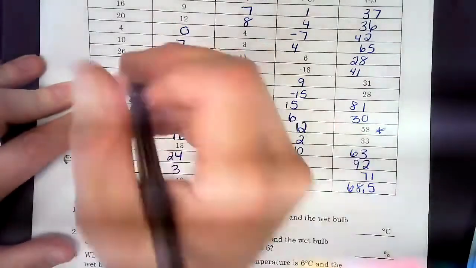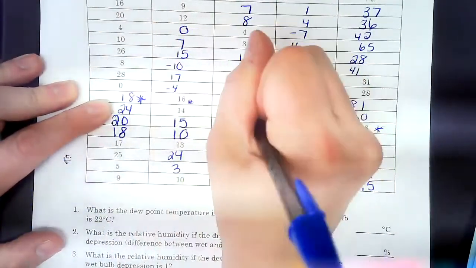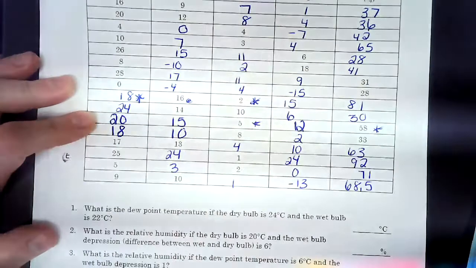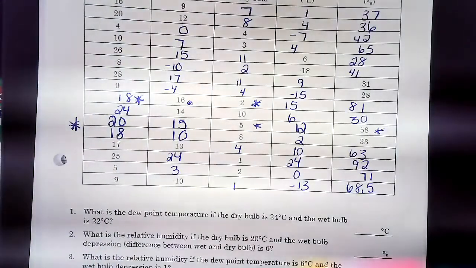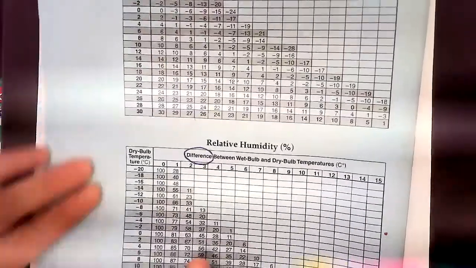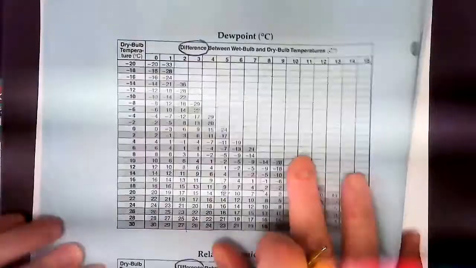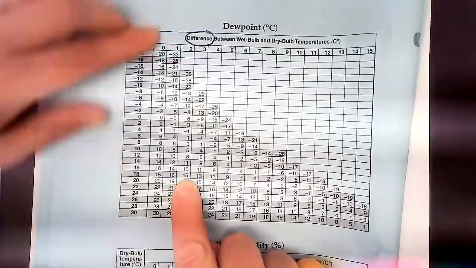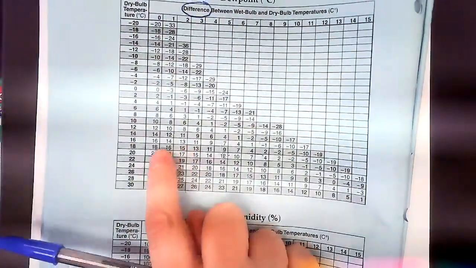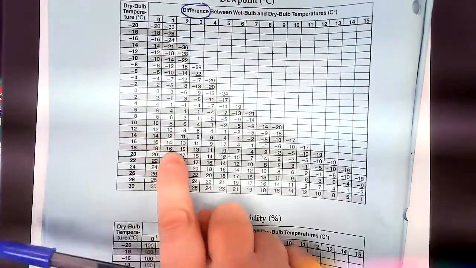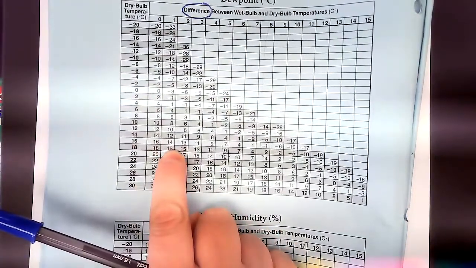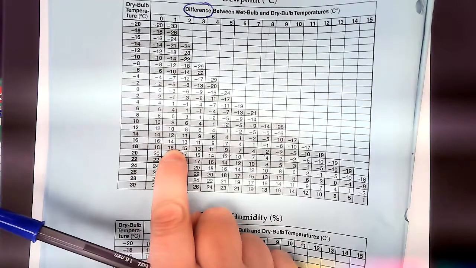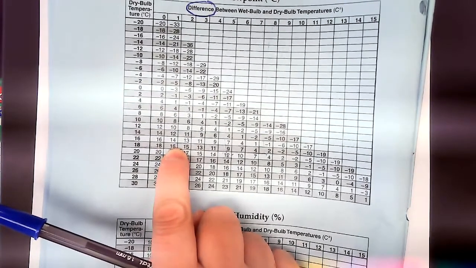So then we just remember that you want the dry bulb and the difference, not the dry bulb and the wet bulb. So for the dew point, 18 and 2 should be 15. Hopefully that's what I put. Yep, it was. Did you by any chance do 16? Did you have 16 as your answer for the dew point? You did. All right, I know what you did wrong.